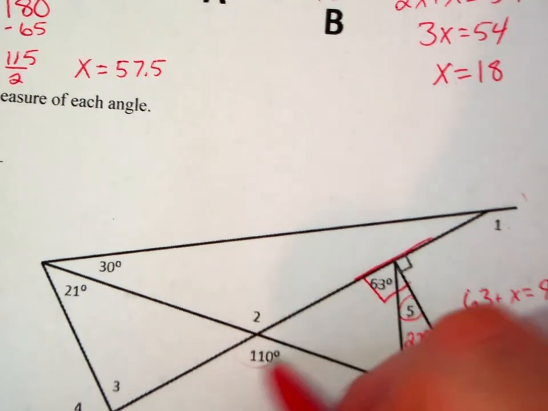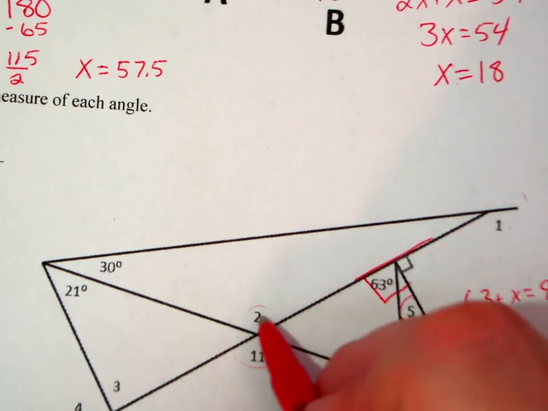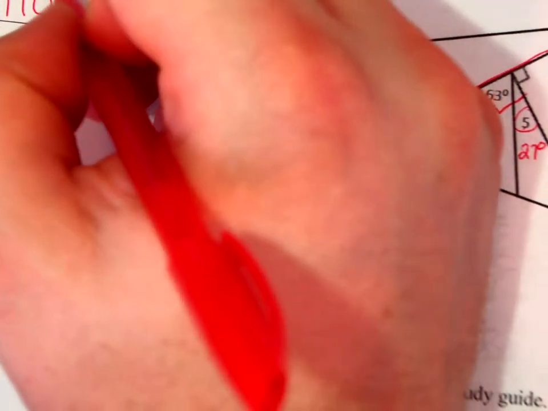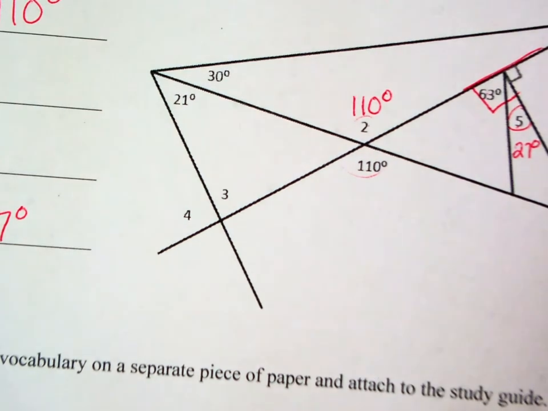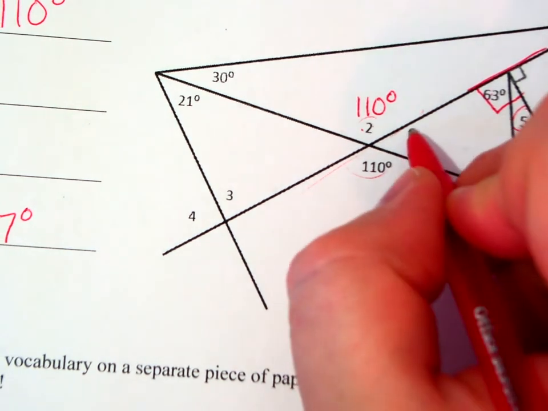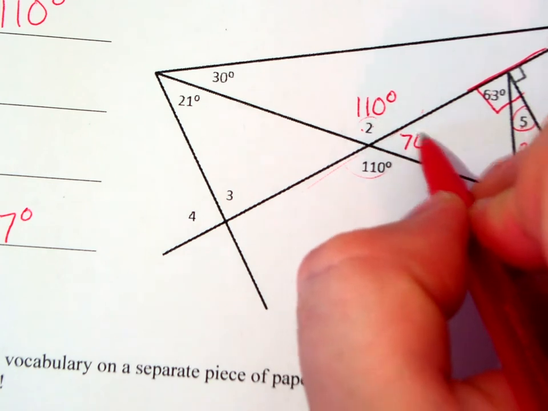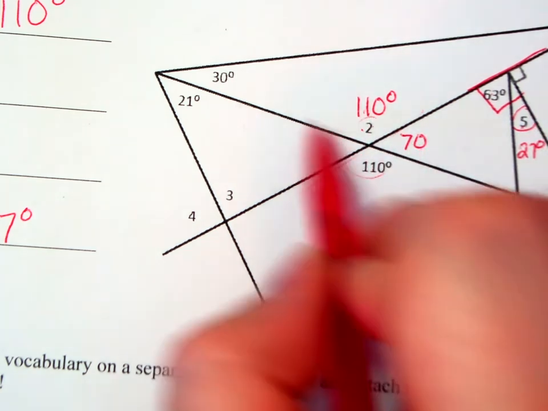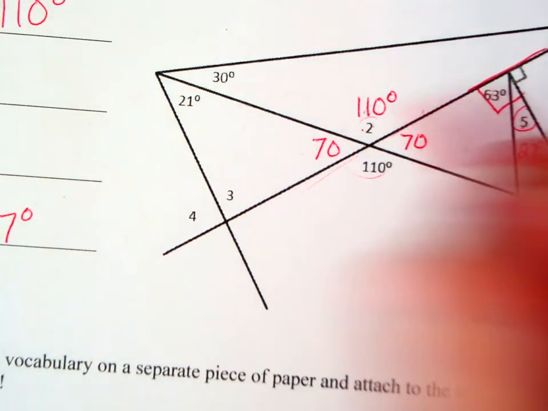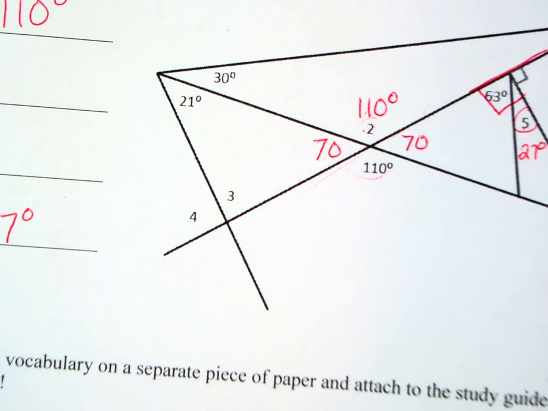Well, I also see right here I have an angle relationship that I can identify. Angle 2 is a vertical angle to this 110 degree angle, so it has to be 110 degrees. And since I have intersecting lines, angle 2 and this blank space over here have got to add up to 180 degrees, so 180 minus 110 is 70. 110 plus 70 forms a straight line right here. And again, 70 is vertical to this angle over here. So we're starting to be able to see how I can put together a lot more information.